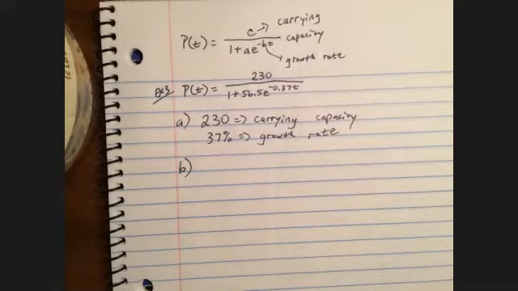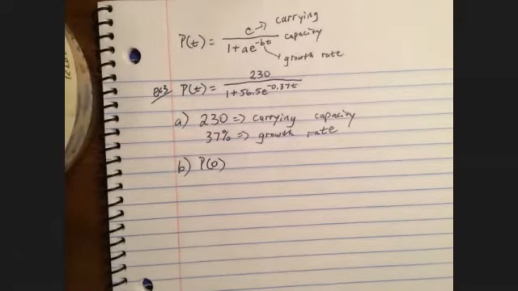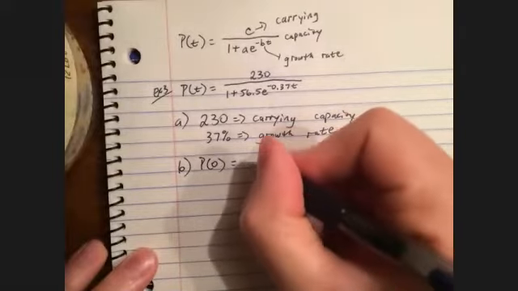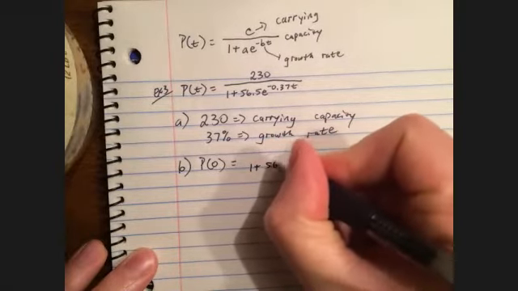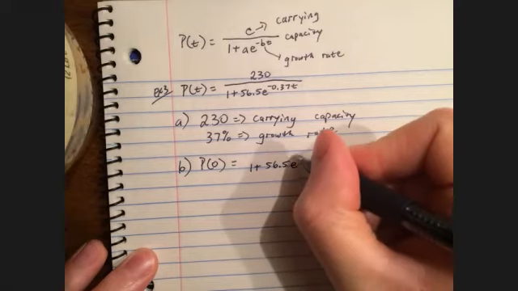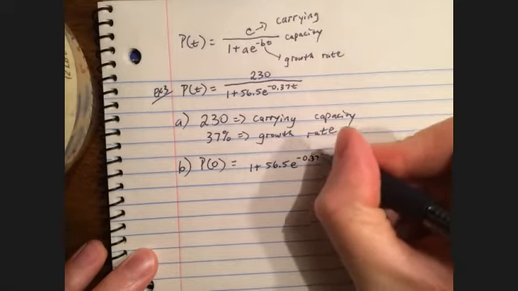All right, so part B. Part B is asking, let me reread that, what is our initial population? Well, that would be when t is equal to 0. So P of 0 is equal to 230 over 1 plus 56.5 e to the 0.37 times 0.